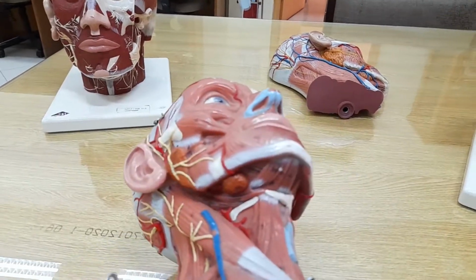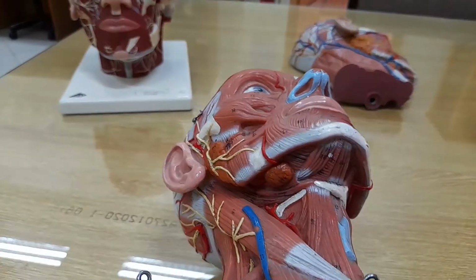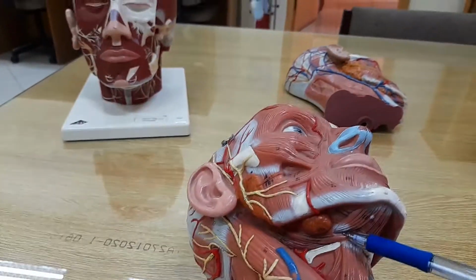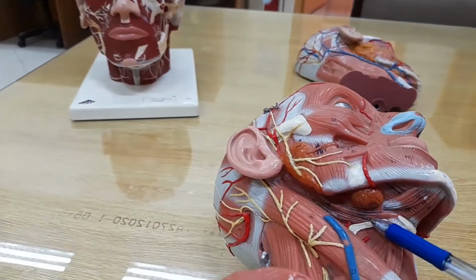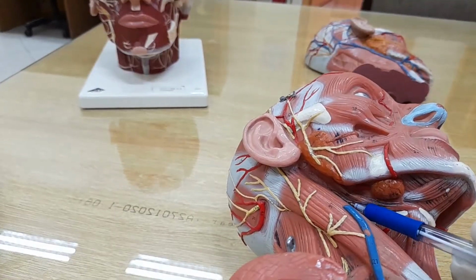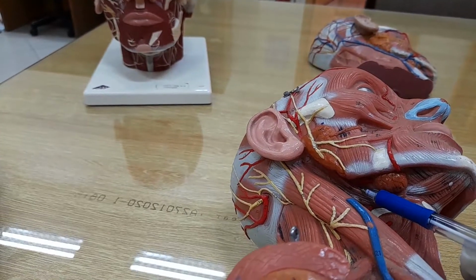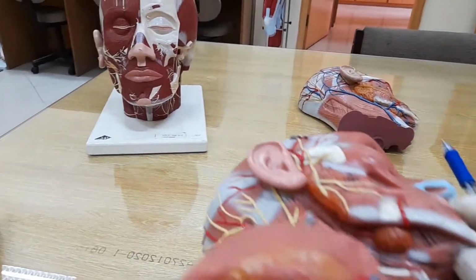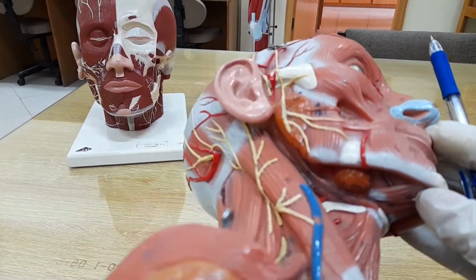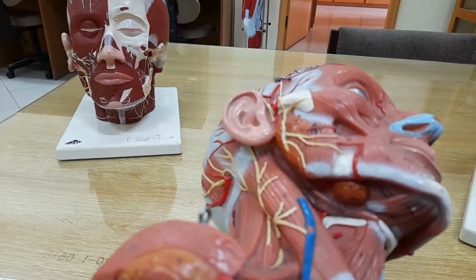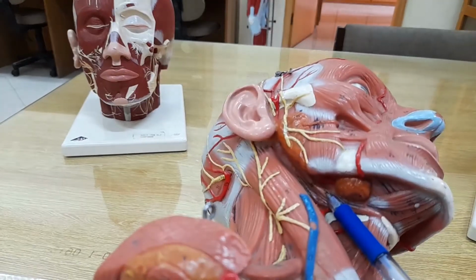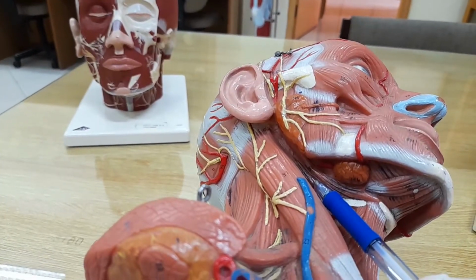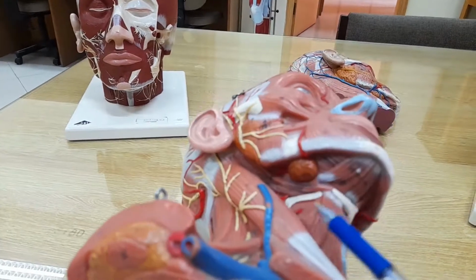If we look at the muscles on the floor of the mouth, we can see that this is the anterior belly of the digastric muscle, which forms a pulley and goes backwards as the posterior belly of the digastric. In front of the posterior belly of digastric, this muscle is the stylohyoid muscle. Here we can see the two muscles separately. This is the stylohyoid muscle and this is the posterior belly of the digastric muscle. This is the submandibular gland.